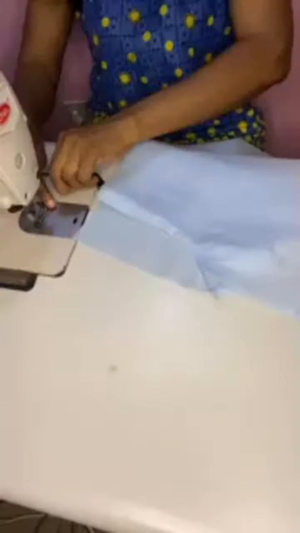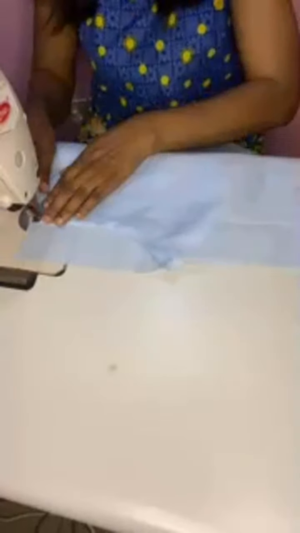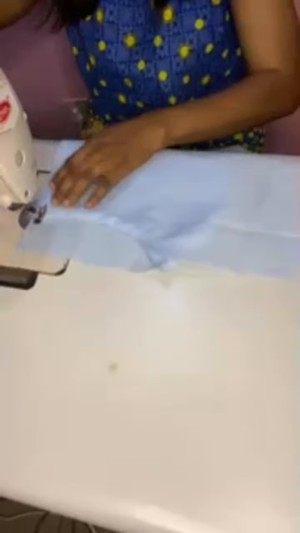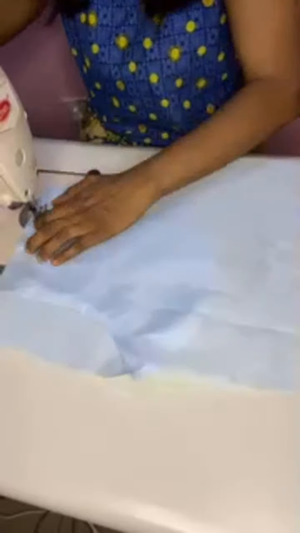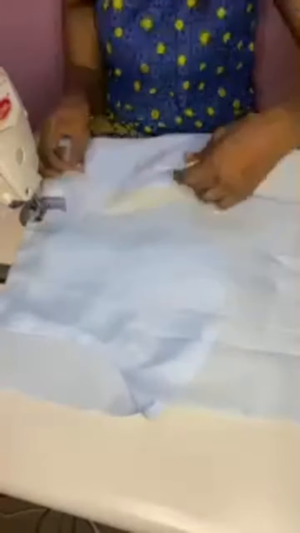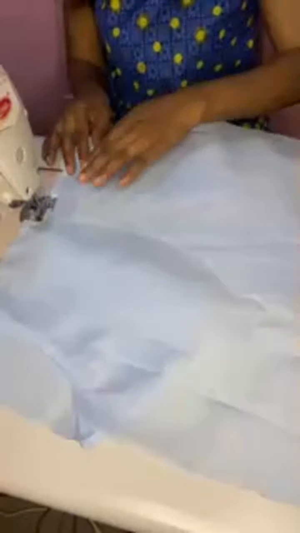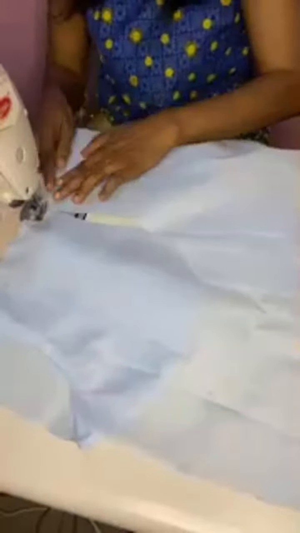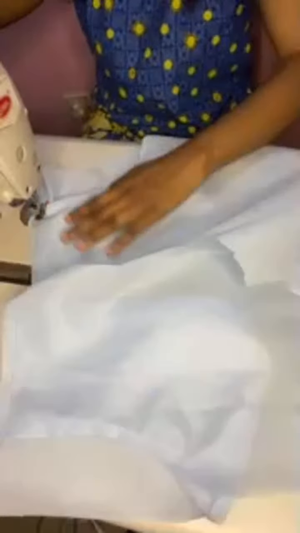Before then, this waistline, I'm going to secure it. I want it like this, so I'm going to secure it. That's pocket. So I'll secure it down, and I'll do the same thing for this one also. So I'll secure them down.